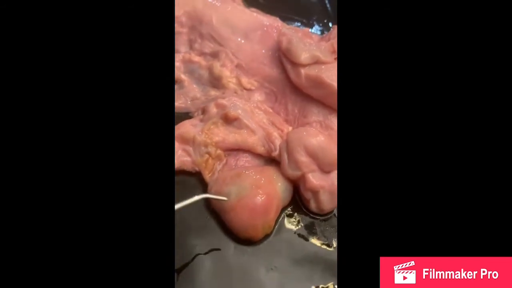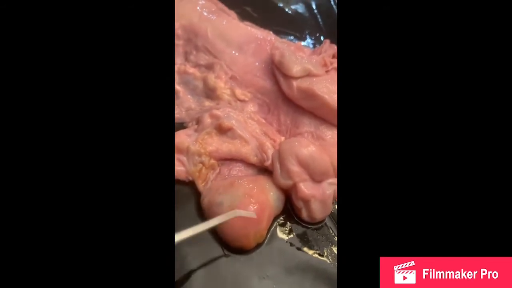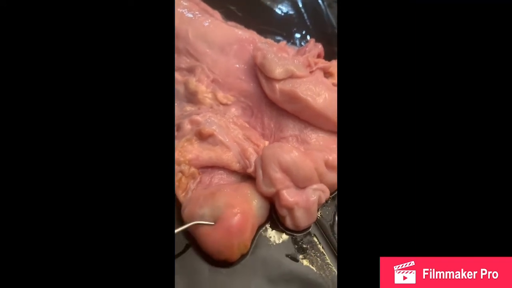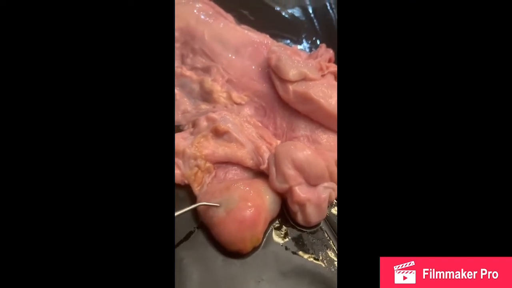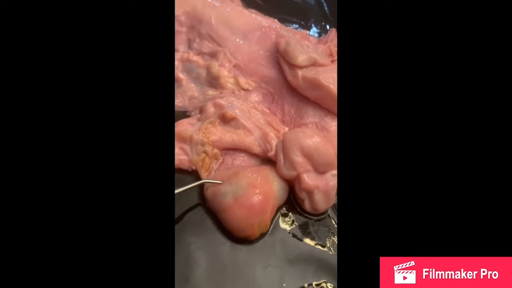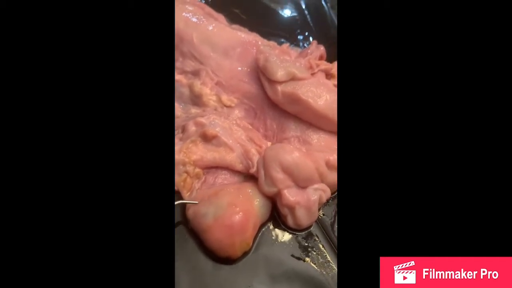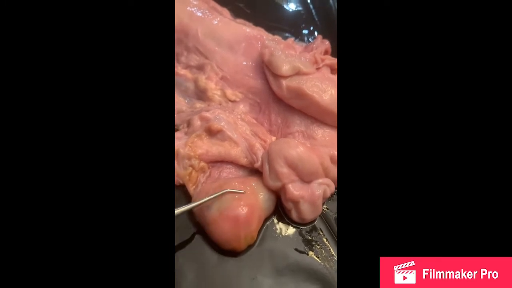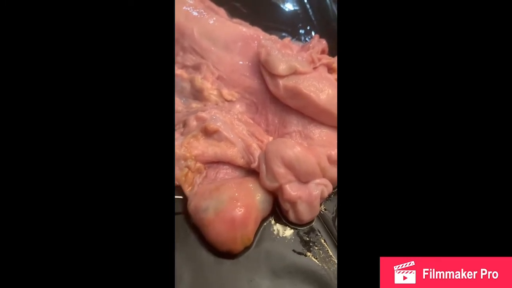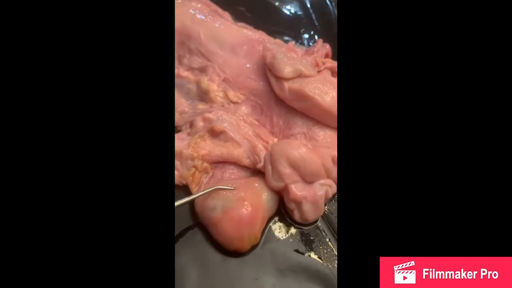So here in our ovary, we can see the small white connective tissue over it. You can see a little bit of it here. So this is going to be our tunica albuginea, which is just the white connective tissue that is always going to be over our ovaries.